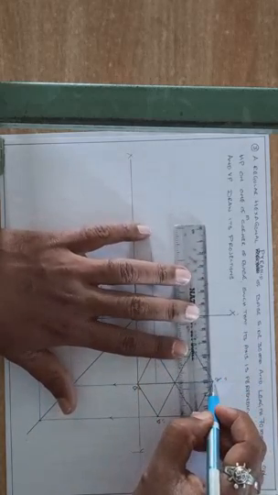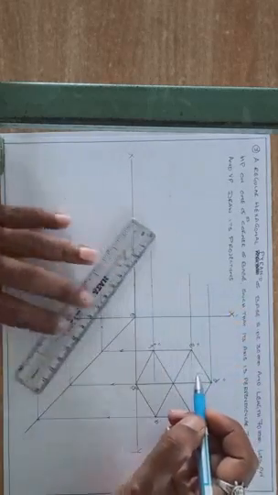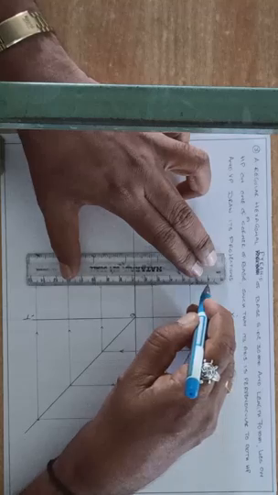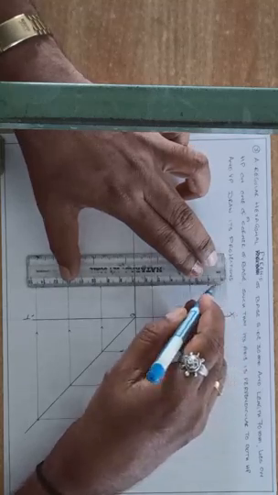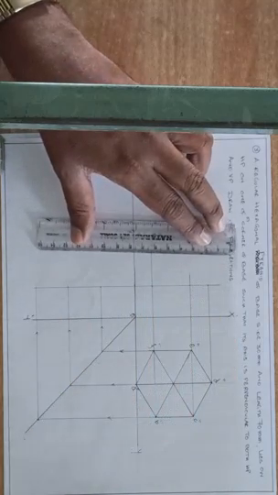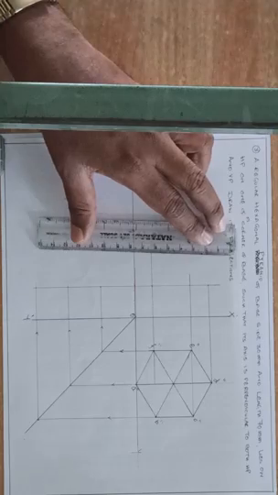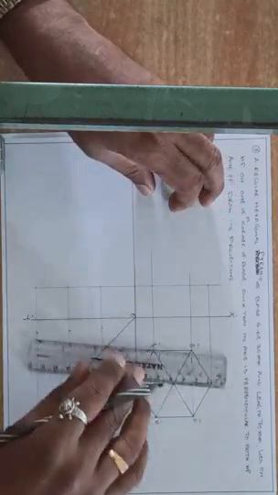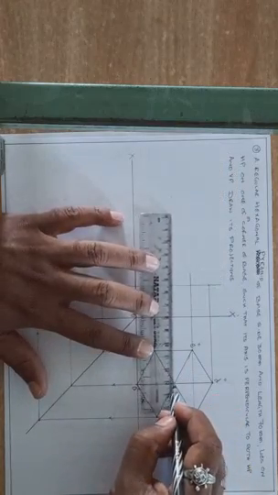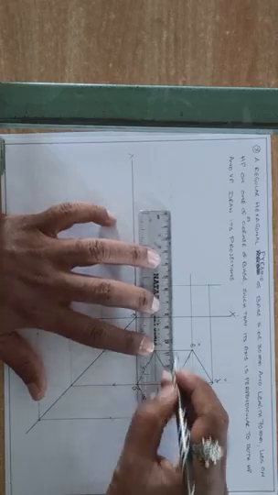Only up to small distance. Now at a convenient place, draw the vertical line. Sometimes if the distance is given, you can draw that reference line according to the distance. If the distance is not given, you can draw it conveniently. Before this, you have to project the axis line, the center line, also.